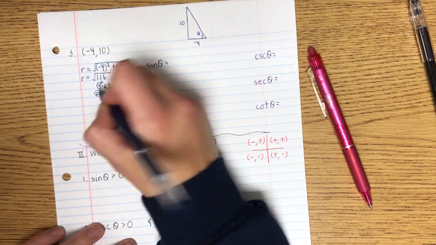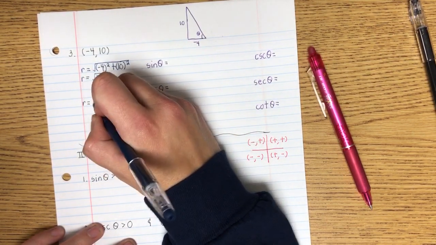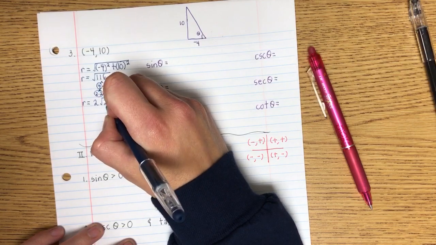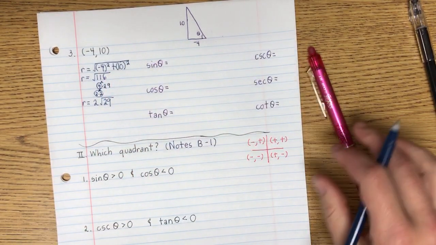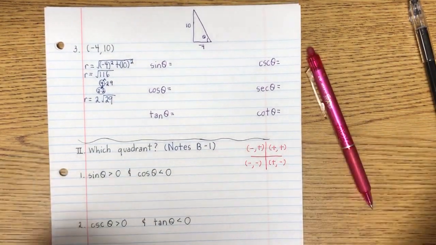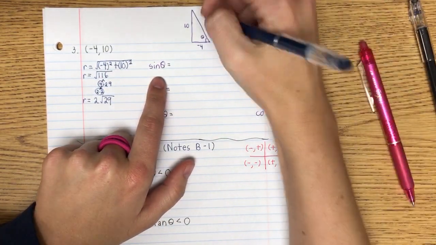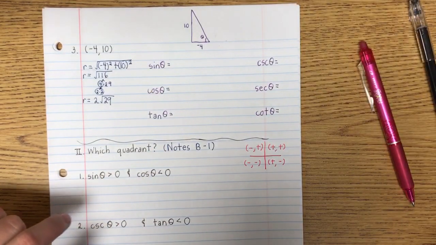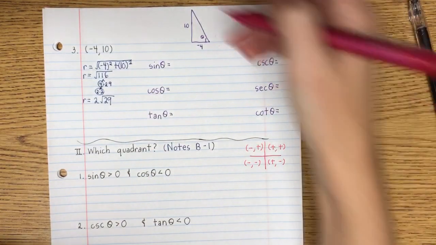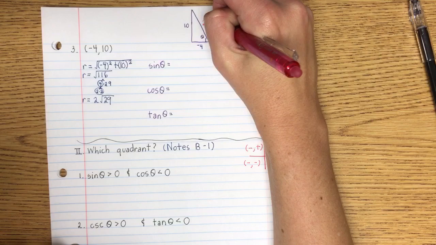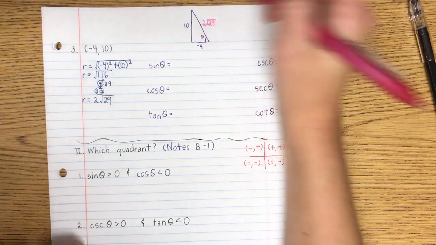So r equals 2 square root of 29. That's as pretty as that gets, unfortunately. So I write 2 square root of 29 here.